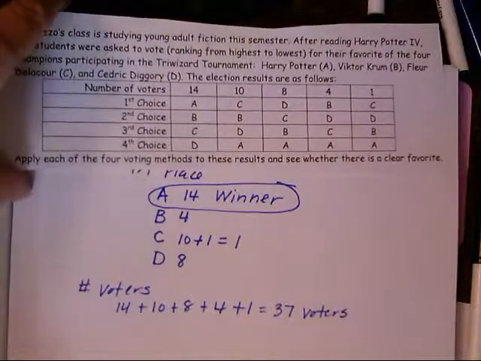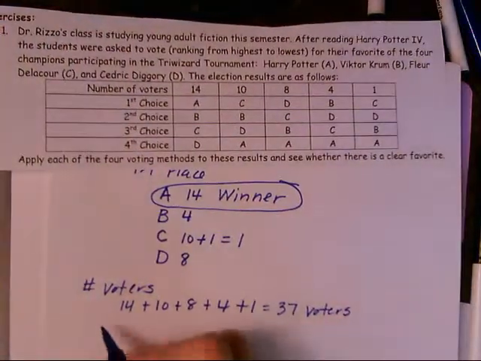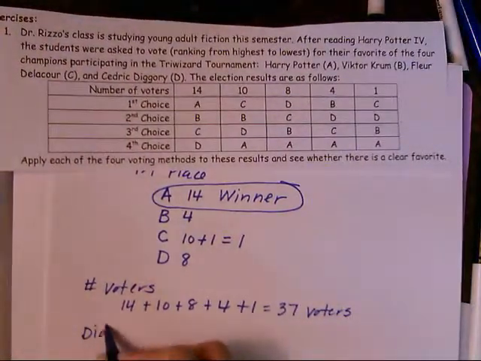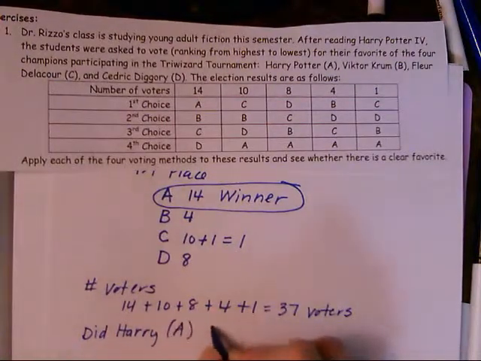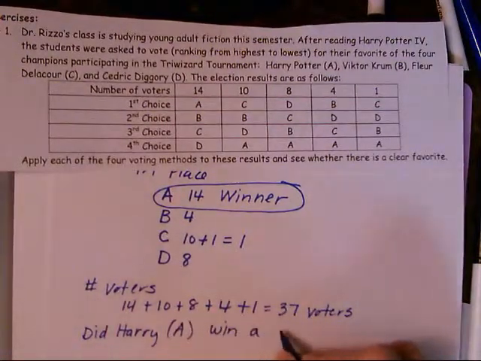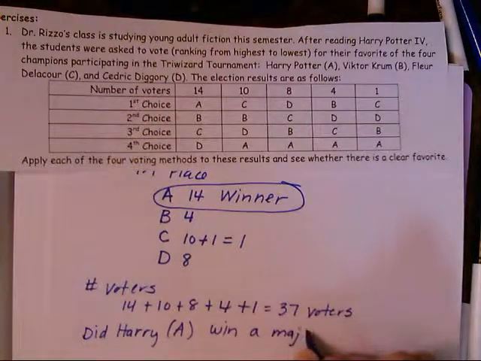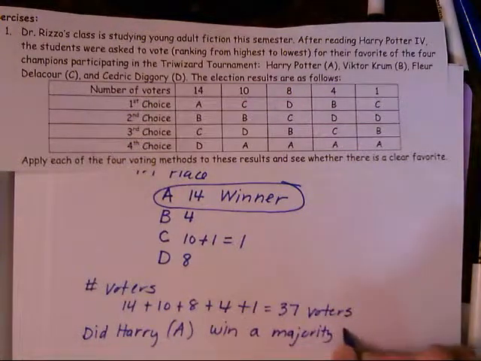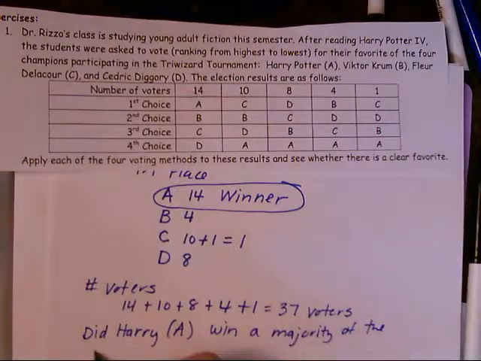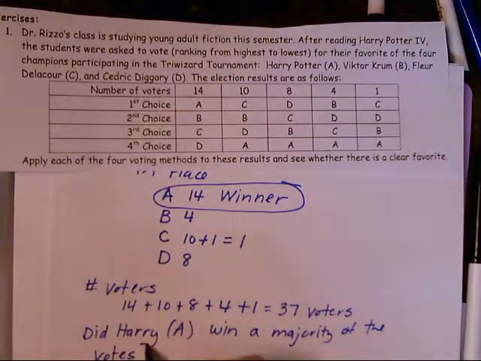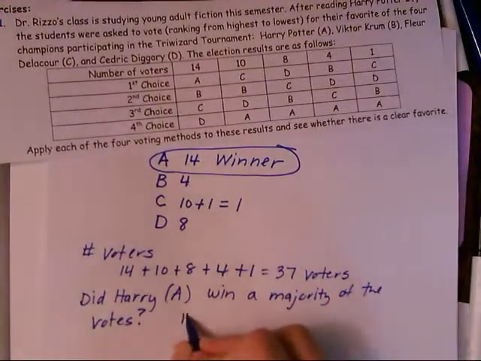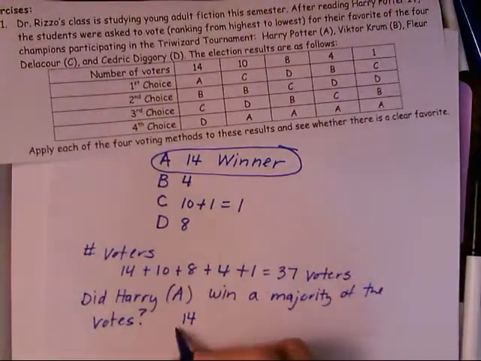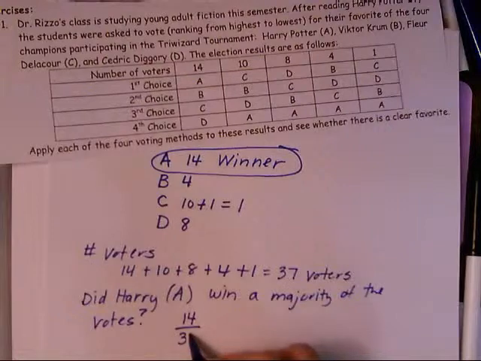Okay. So it's kind of interesting if I ask the question, did Harry, that's A, right, win a majority of the votes? A majority being over half the votes. Well, he actually won 14 out of 37 votes.